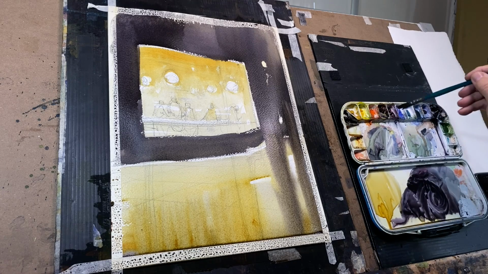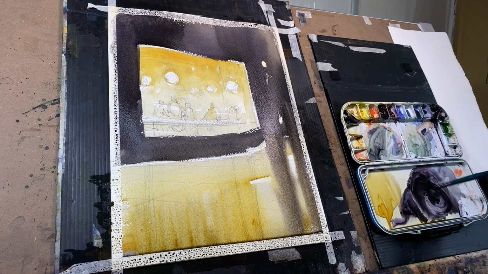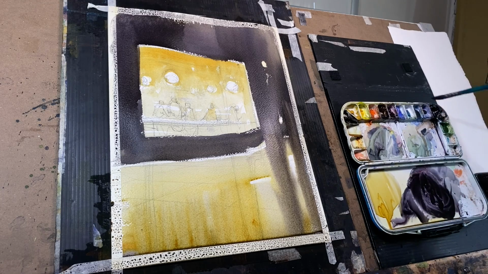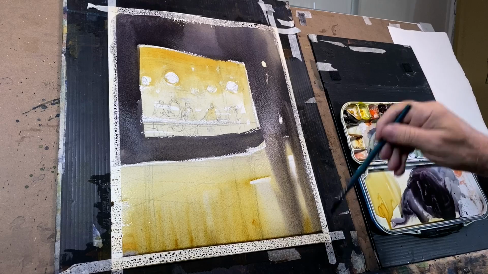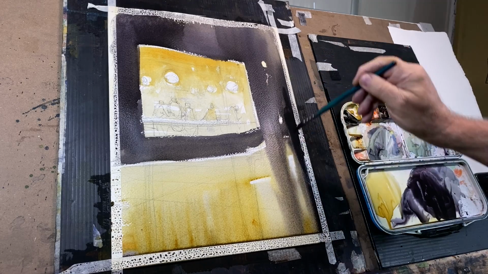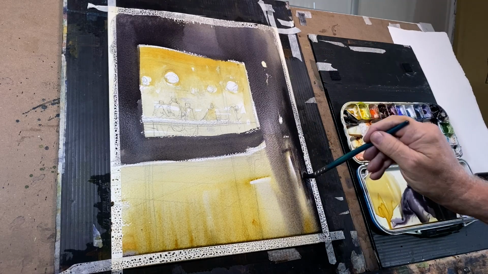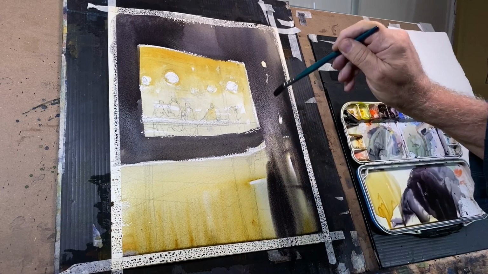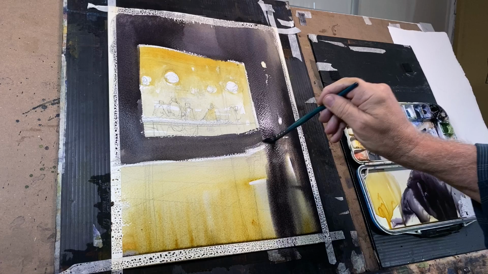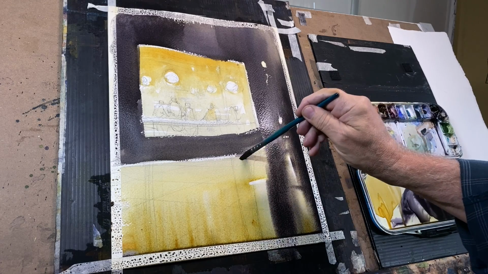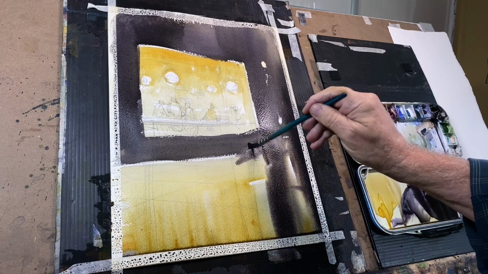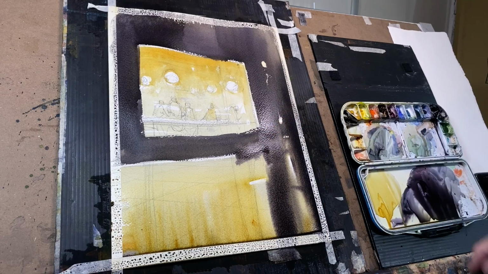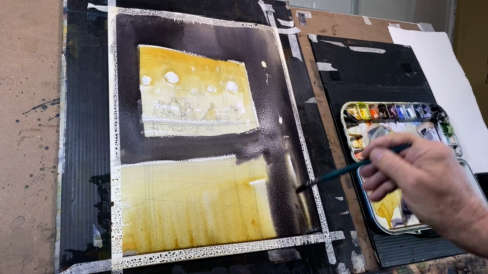So I keep building this dark, and though it's hard to see, I'm using a very strong neutral tint, and then I reach for a little bit of alizarin crimson, looking for the consistency. Well, it varies, but since I'm working into a wet area, I would like to use a very strong dark, almost a pure black, and sort of emulate the intensity. We need some of those intense tones here and there.